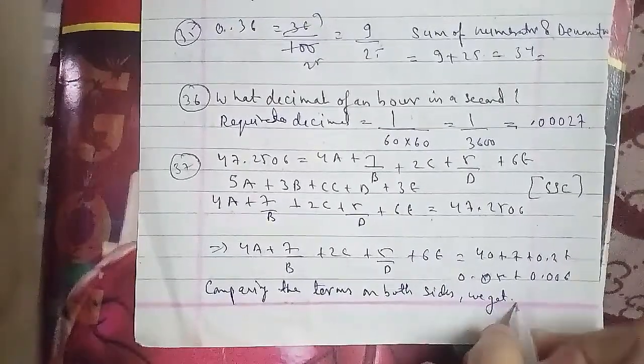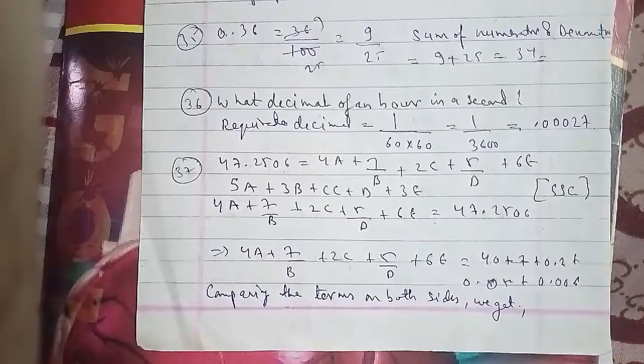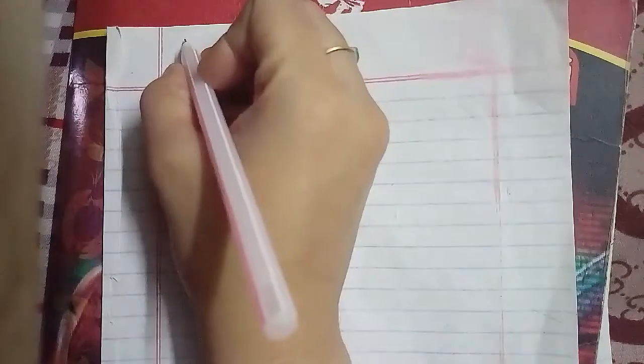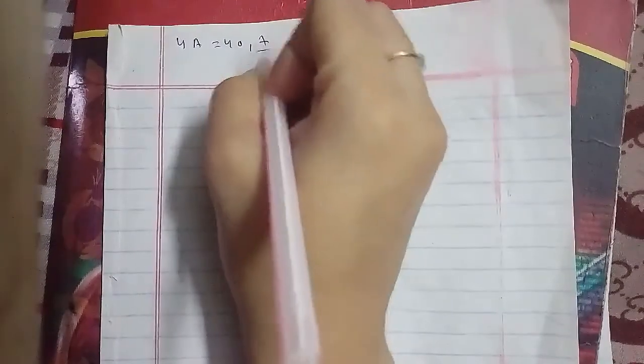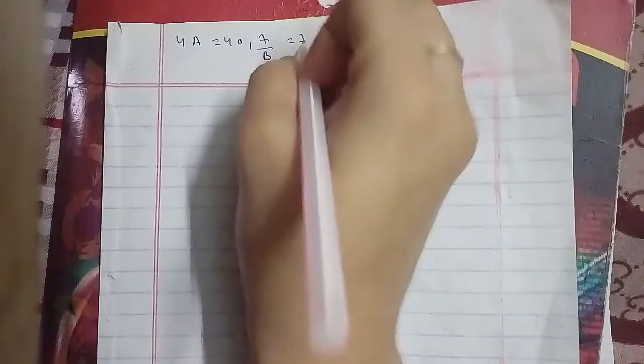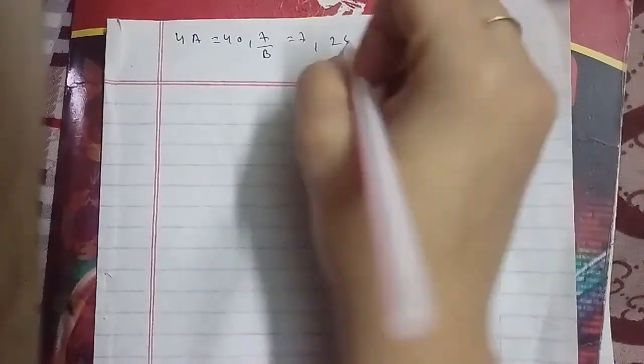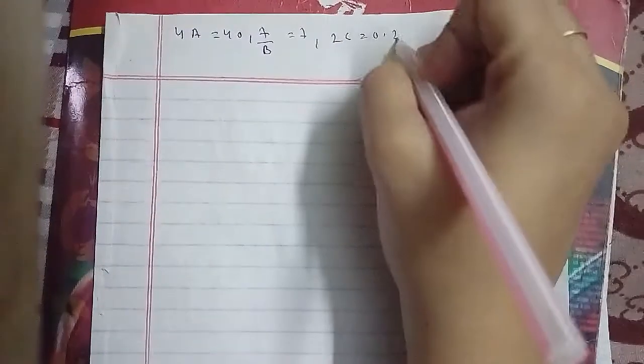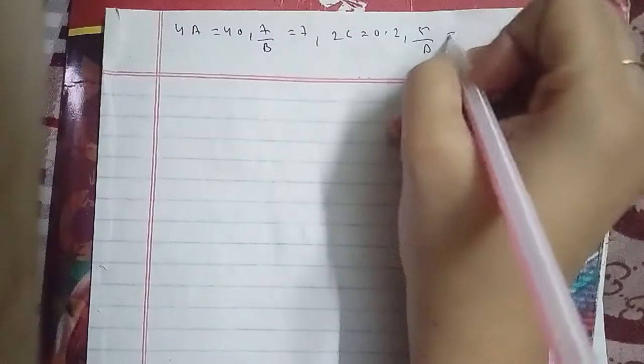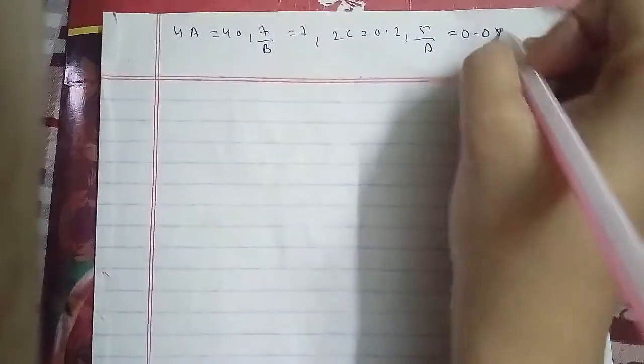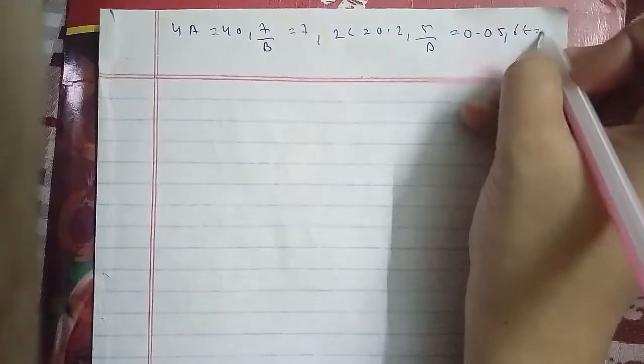so here we go ahead. On comparing both sides, 4a equals 40, and 7 upon b equals 7, and 2c is equal to 0.2, 5 upon d is equal to 0.05, and 6e is equal to 0.0006.